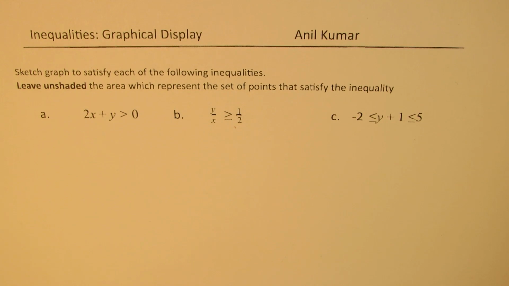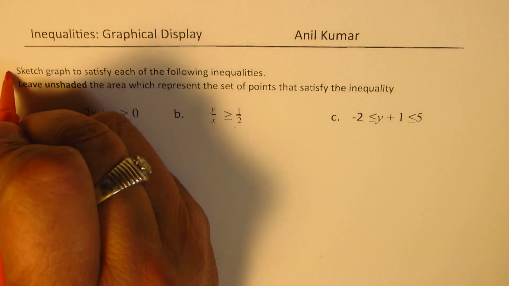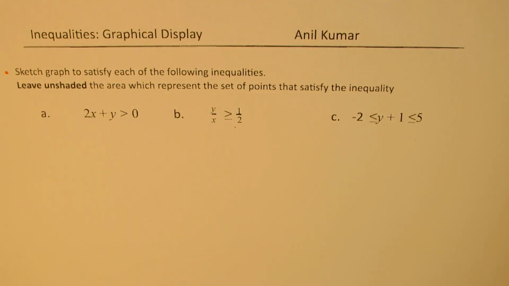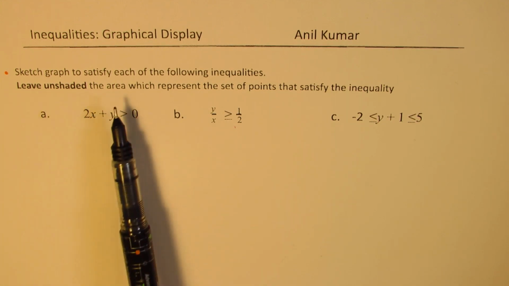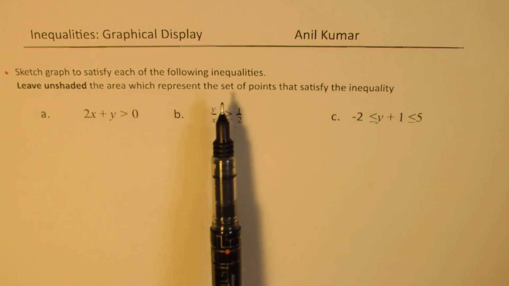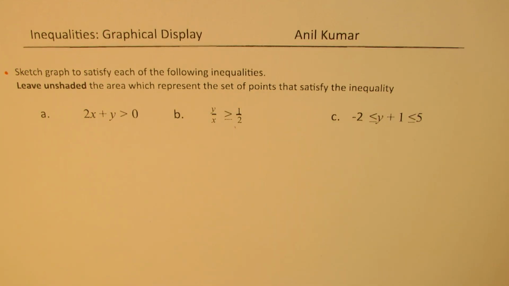Now here, note, it says sketch graph to satisfy each of the following inequalities, but it writes leave unshaded the area which represents the set of points that satisfy the inequality. That means you do not have to shade the solution, but the other half. Do you understand? That's tricky, right? So let's try to do these examples and figure it out.